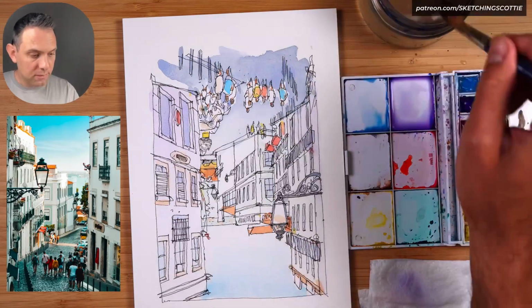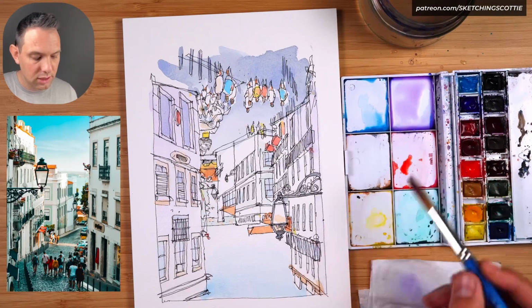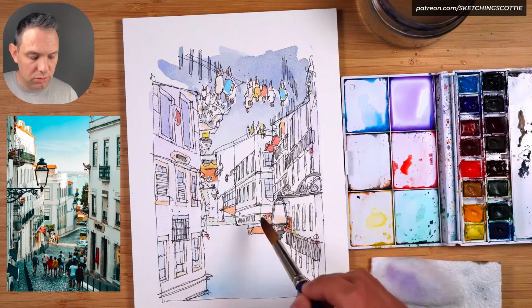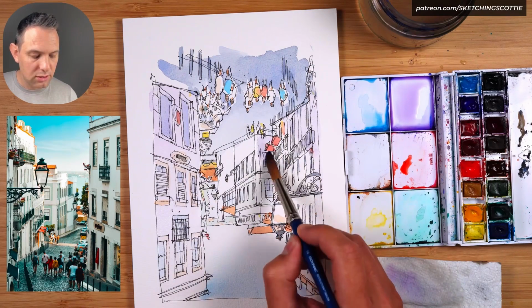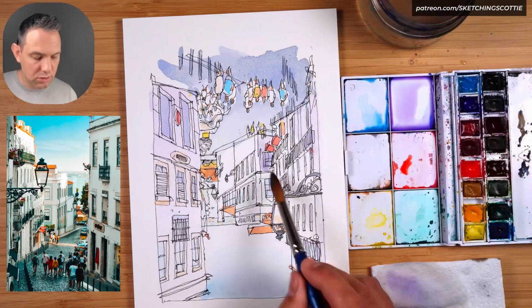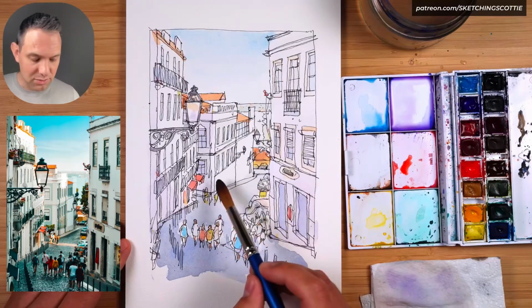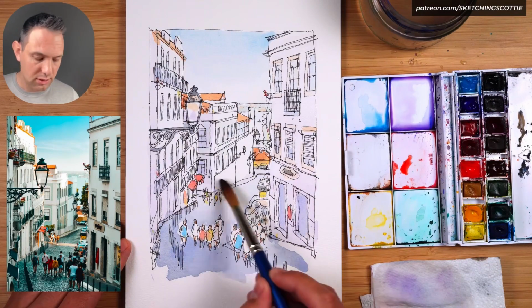Now the building here, let's grab a bit of this colour again, and this side of the building would be in shadow. So start at the bottom here again, and then as we go up, wash my brush, it's plain water, and bring it up. Okay, then this building will just have a little bit of shadow here, just at the bottom.